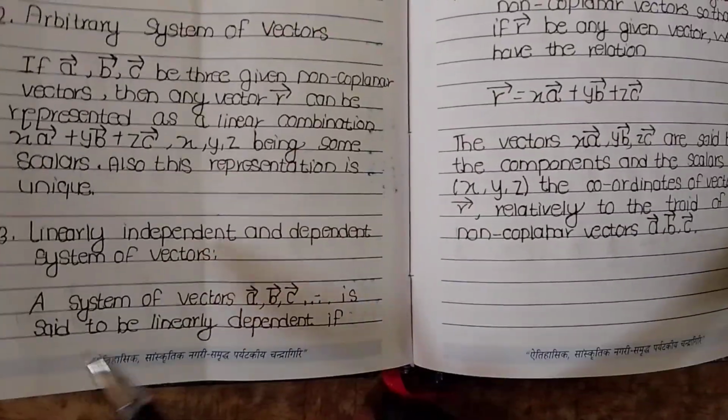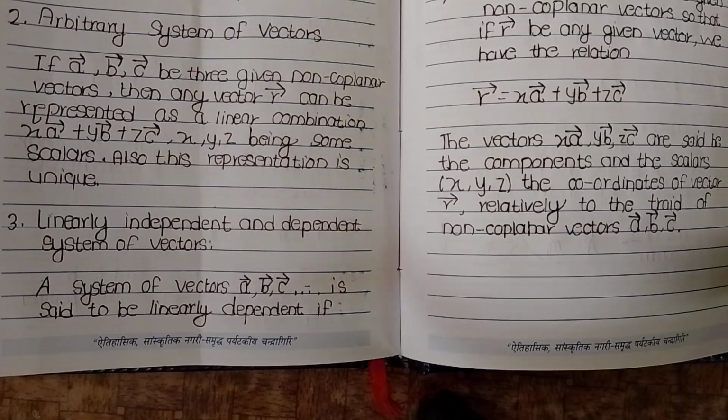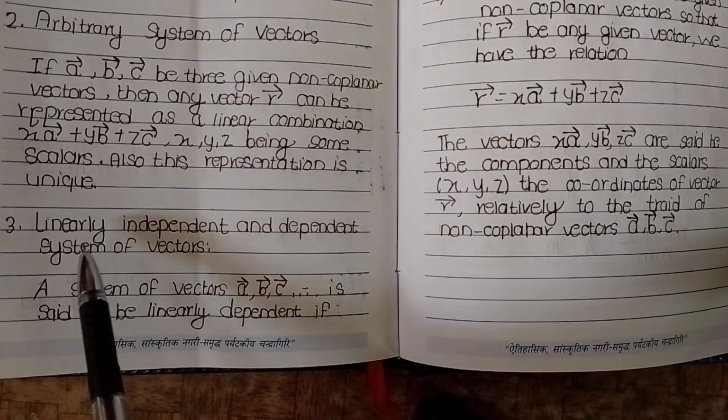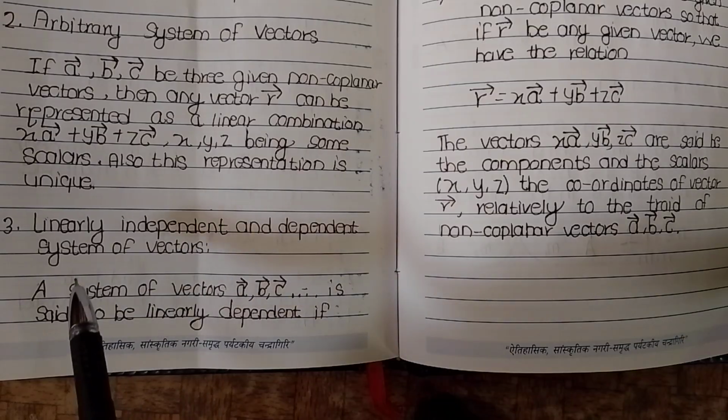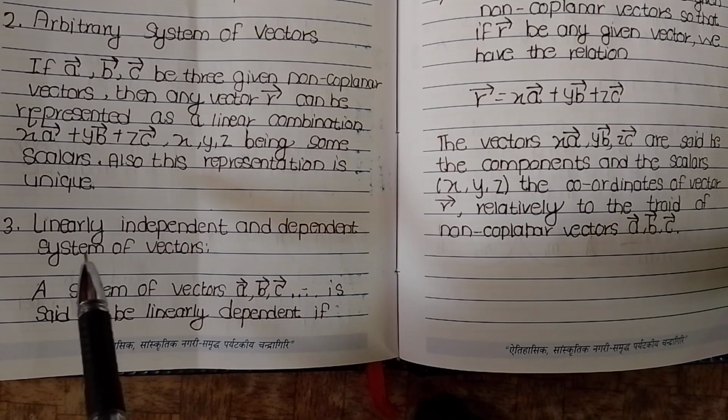Now we will study about some linearly dependent and independent system of vectors. So what is linearly dependent and linearly independent system of vectors?